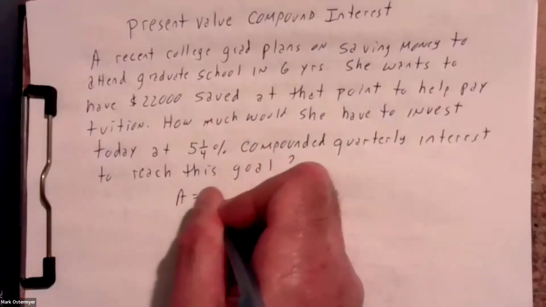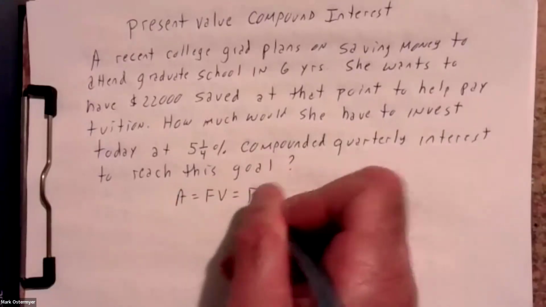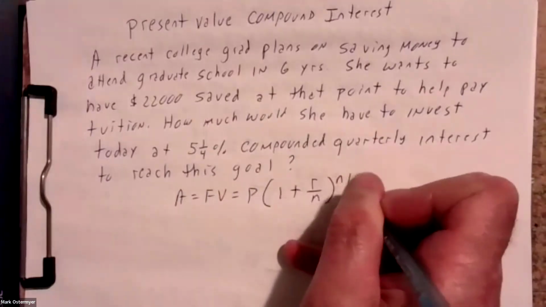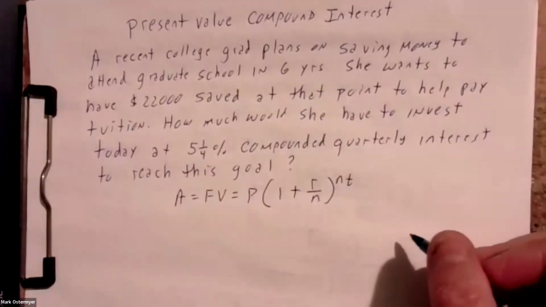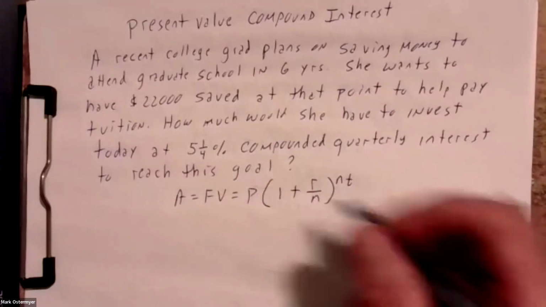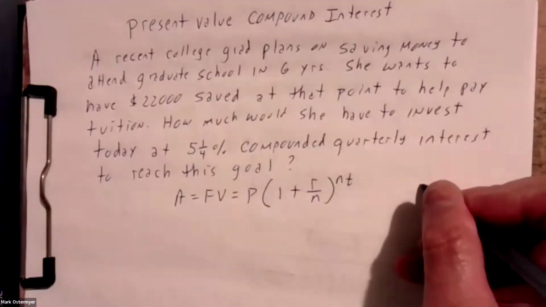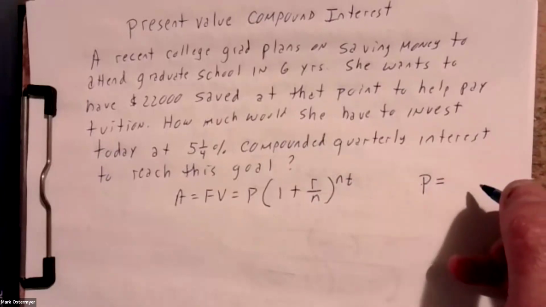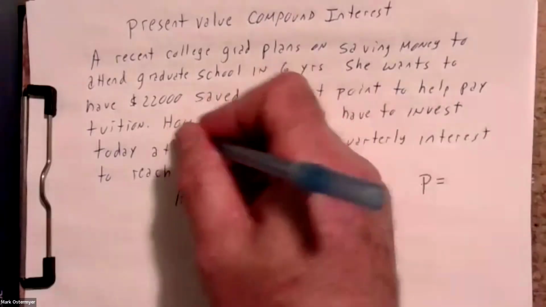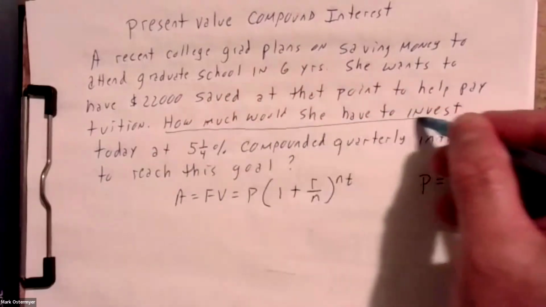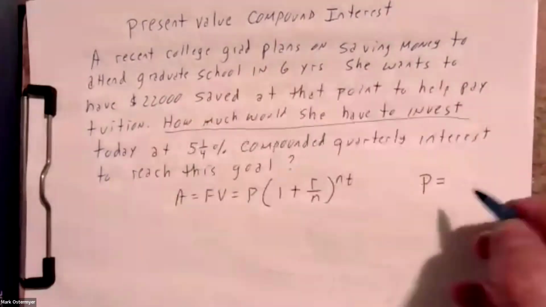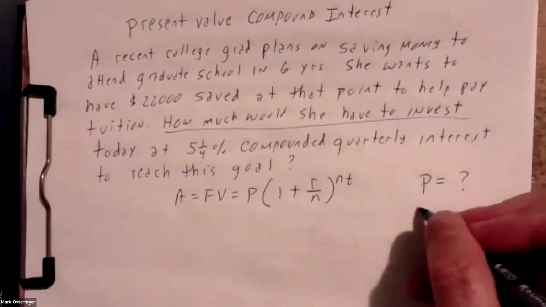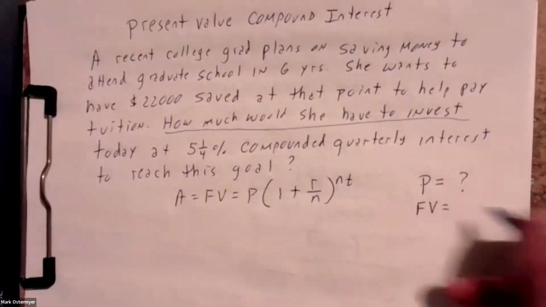This is our future value compound interest formula we've been using over and over again. What do we know in this formula? What do they give us in this problem? Do we know the principal, the initial amount we must invest today? No, that's what they're asking us for. How much must we invest today? We don't know that. Do we know the future value of this account?